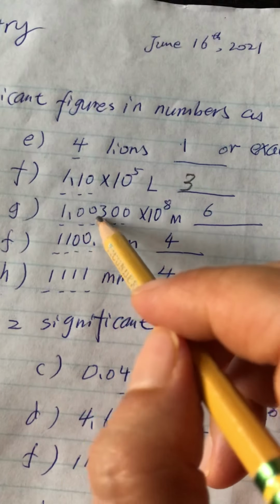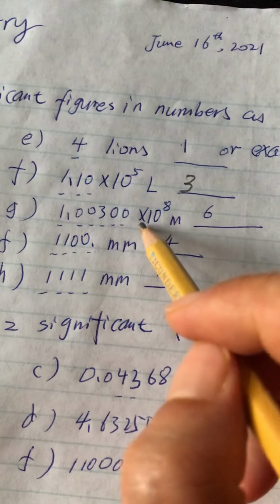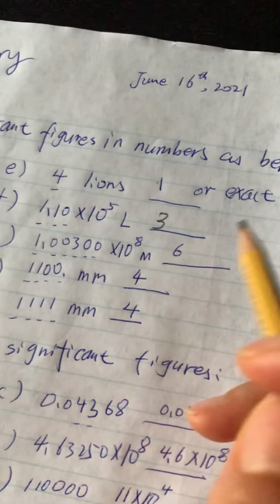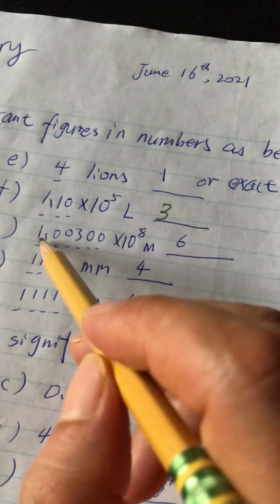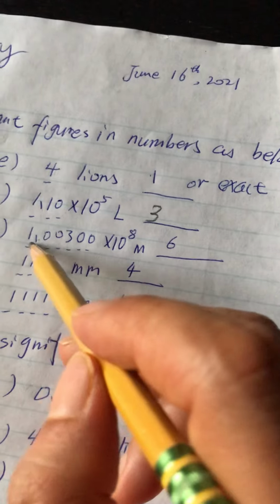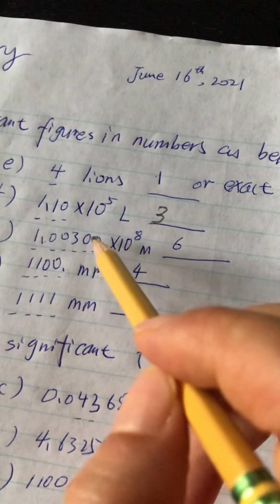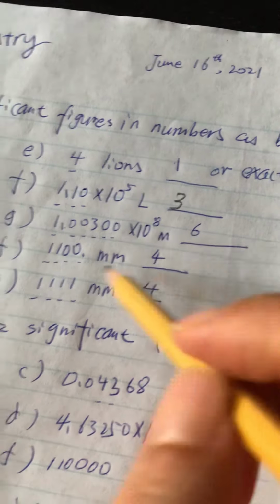1.00300 times 10 to the 8 power, meter. So how many? Let's count. If you see the dot, you count all numbers. 1, 2, 3, 4, 5, 6.